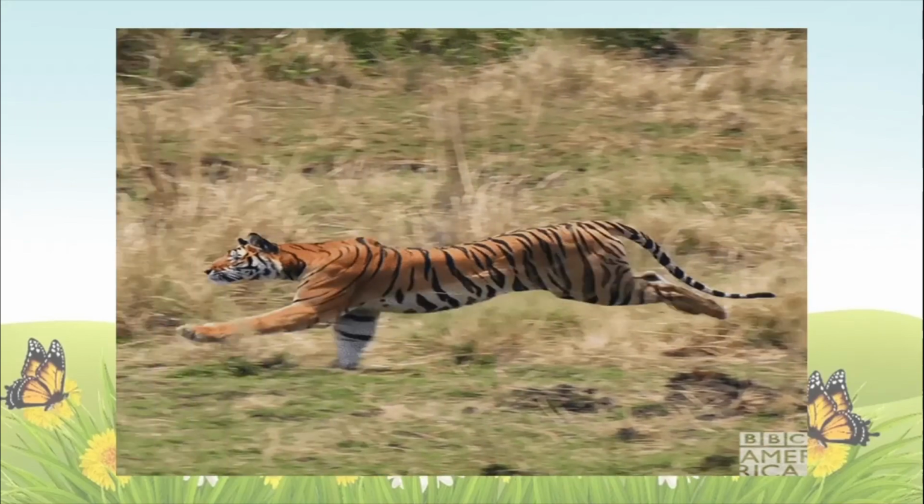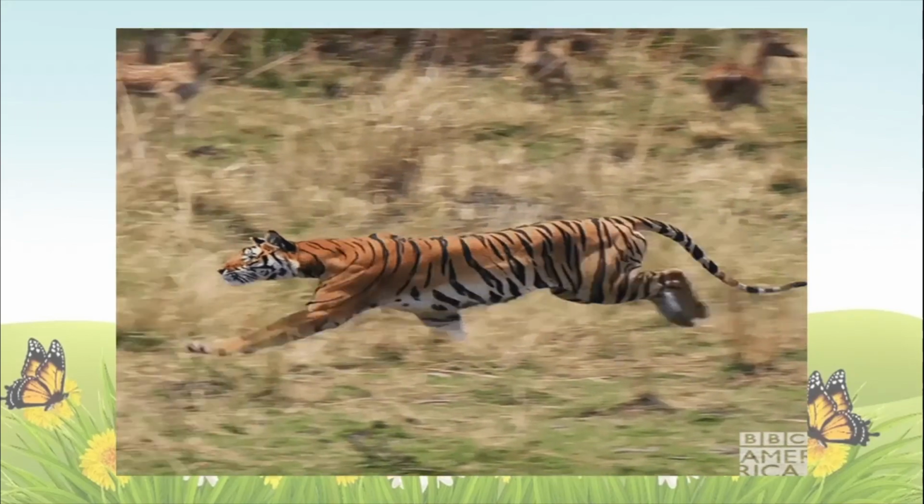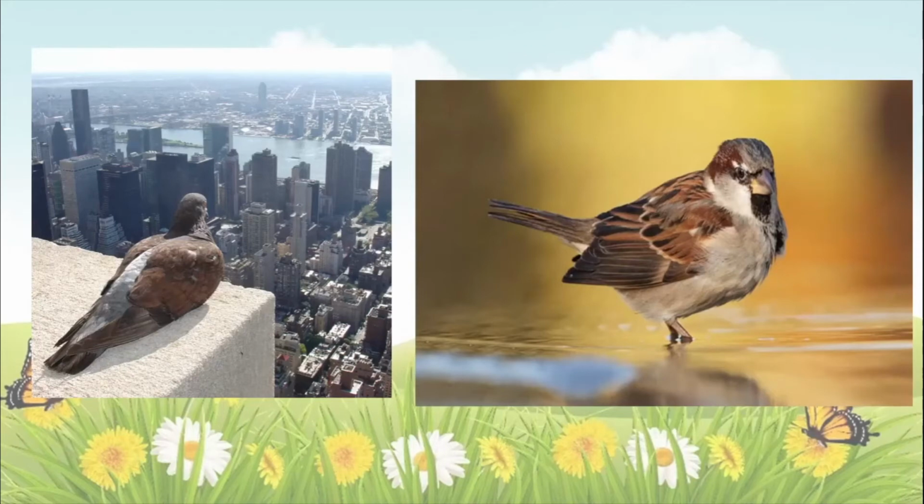Now there is one more very important point in your book, children. It is about the population of birds which is continuously falling in cities. Now can you see there a pigeon sitting and looking at the city? And also you can see a very common bird, that is the house sparrow. This bird was very common till recently. Then now what has happened? Why is the number of birds in the cities disappearing?